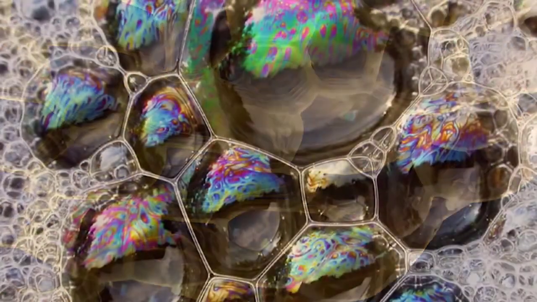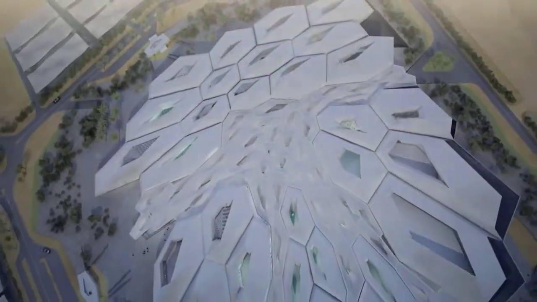Zaha Hadid's architectural design philosophy is typically recognized by the unique features evident in her design. She is known as a prominent and creative architect, and her design philosophy can be categorized into several key aspects.